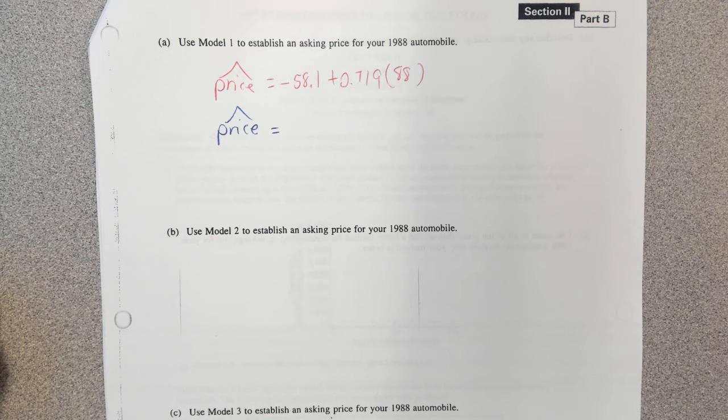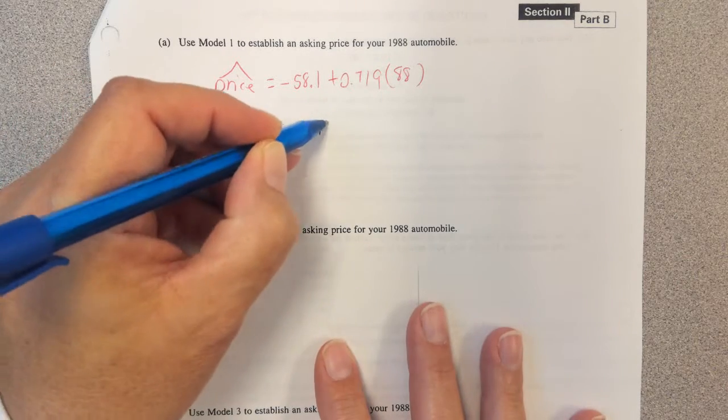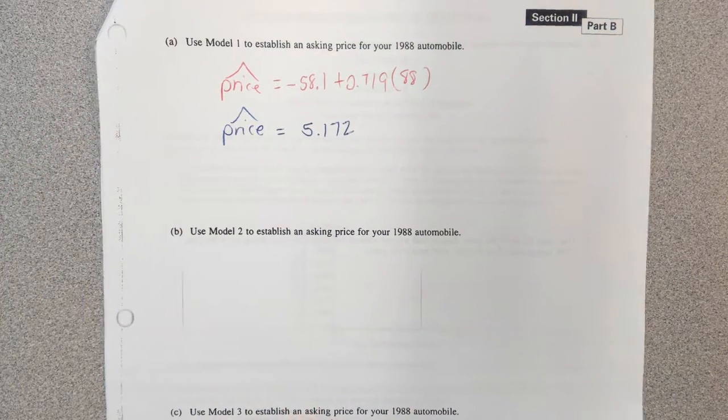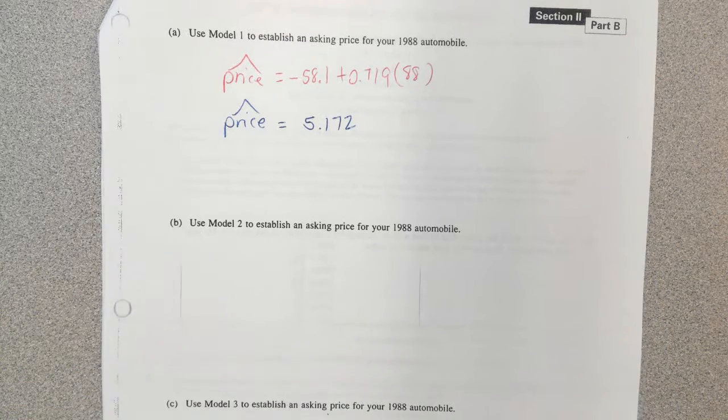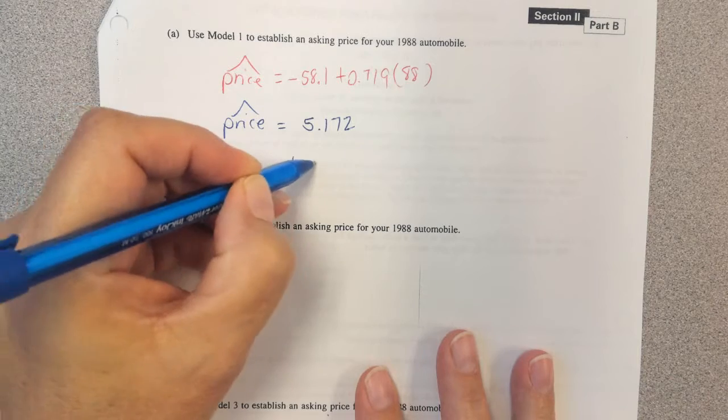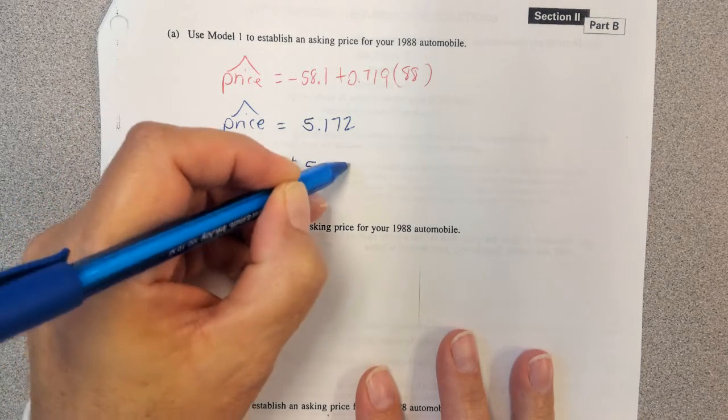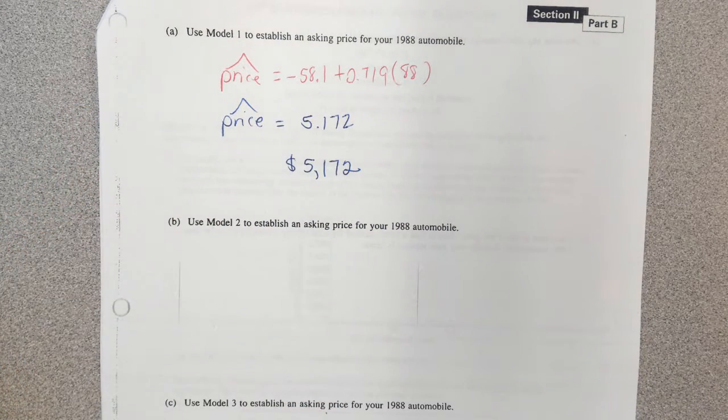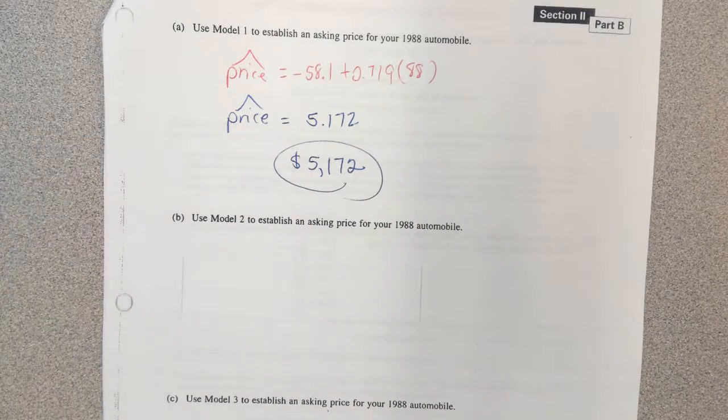We'll change to a darker pen, it might help a little bit. 5.172. Now, is that dollars? Thousands of dollars. That's in thousands of dollars. So let's put it in context. So this is $5,172. Make sure your answer is in context. So you need to scale it up and put your units on it. Okay, how long did that take? Less than a minute, right?